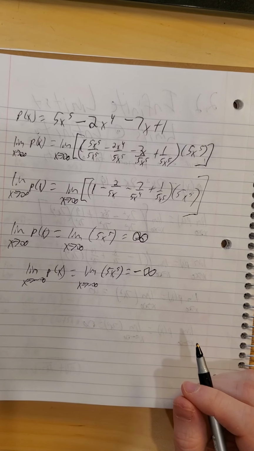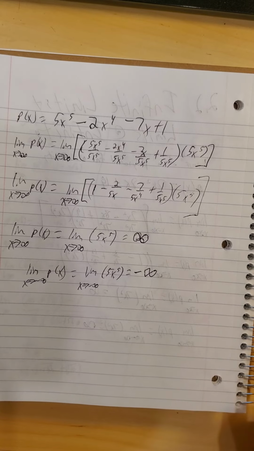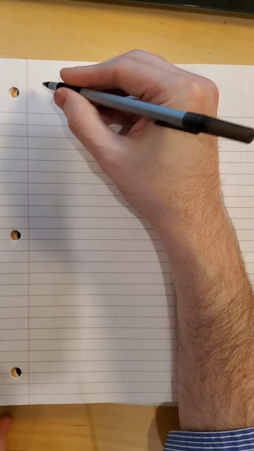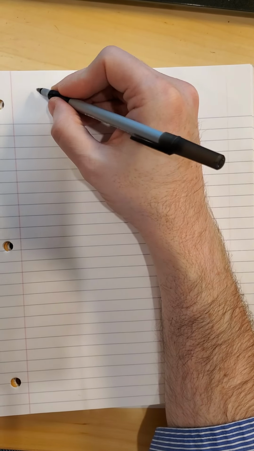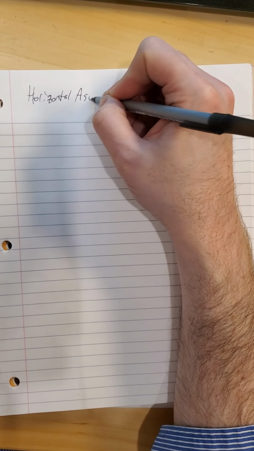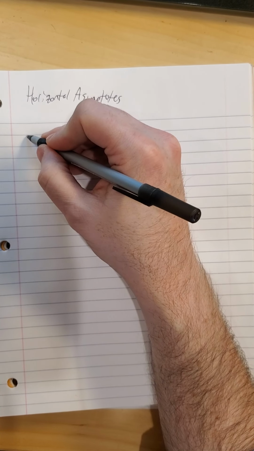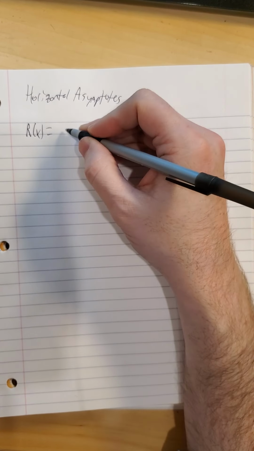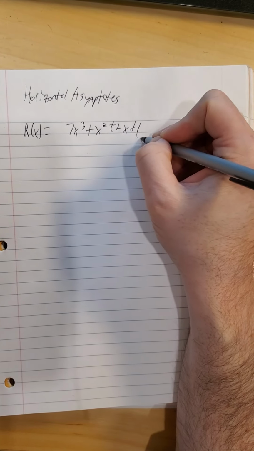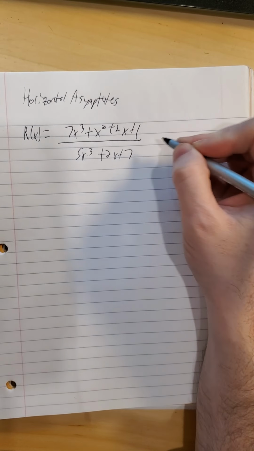So that's playing with polynomials. We also get to play with rational functions and limits. And specifically, we'll take a look at horizontal asymptotes. So let's consider r of x is 7x cubed plus x squared plus 2x plus 1 all over 5x cubed plus 2x plus 7.